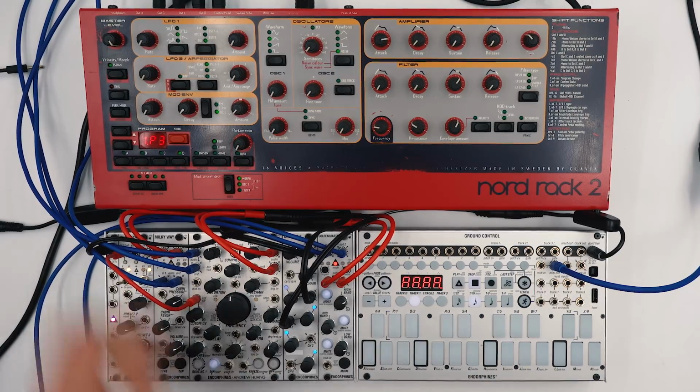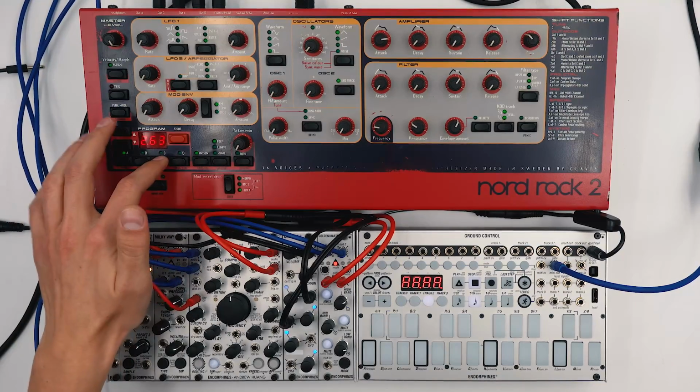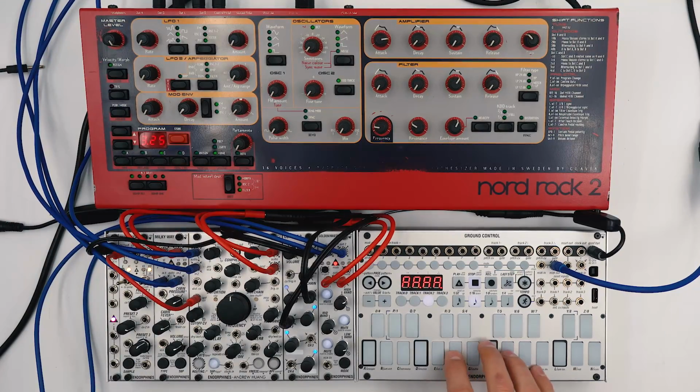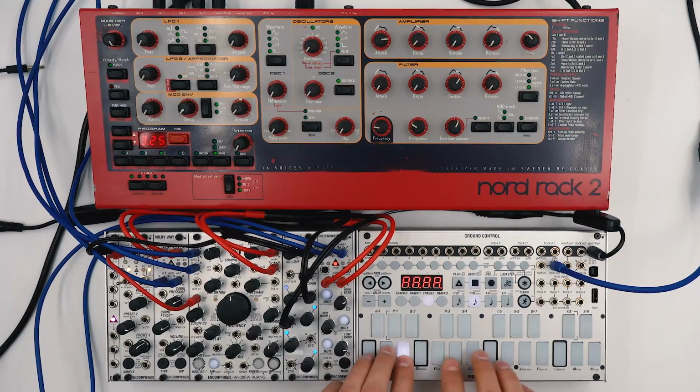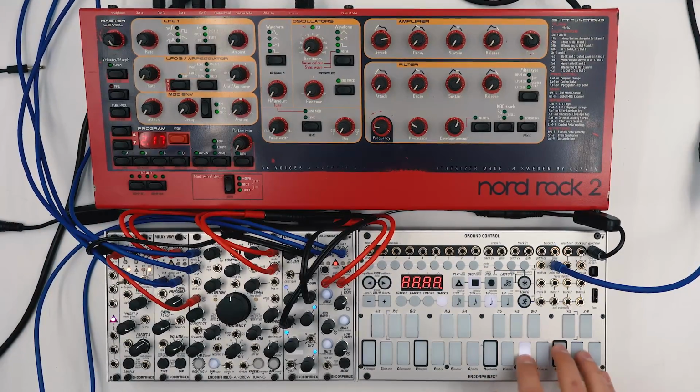Track number 1 will control part A. Track number 2 will be controlling part C, which is our bassline. And track 3 will control part B, which will be our lead melody.